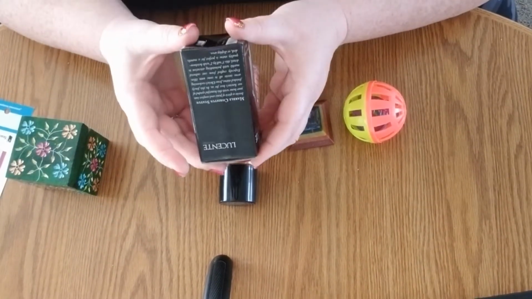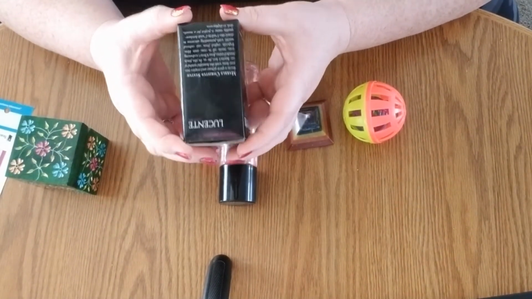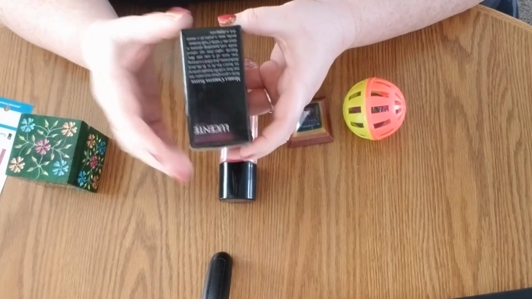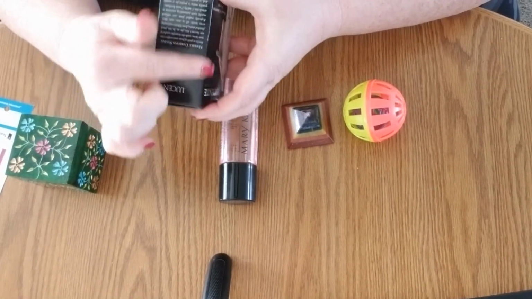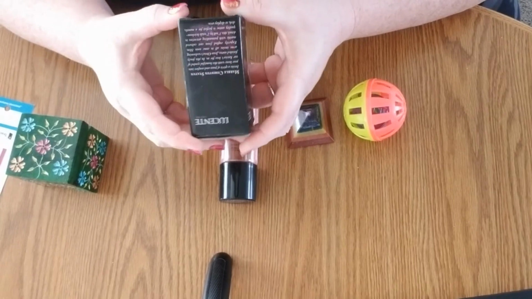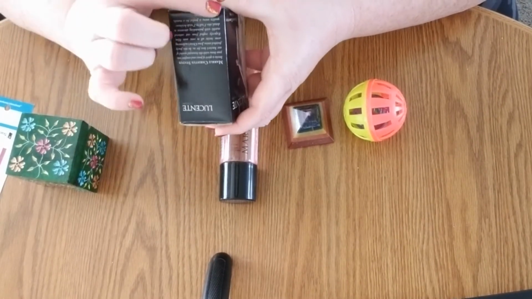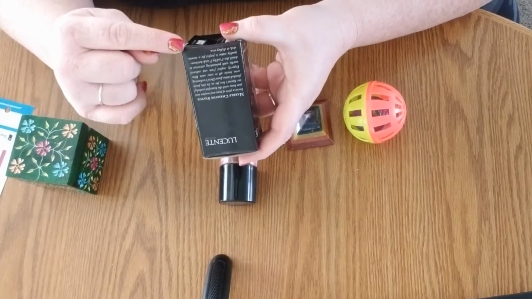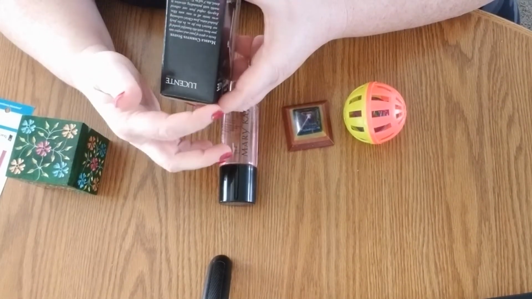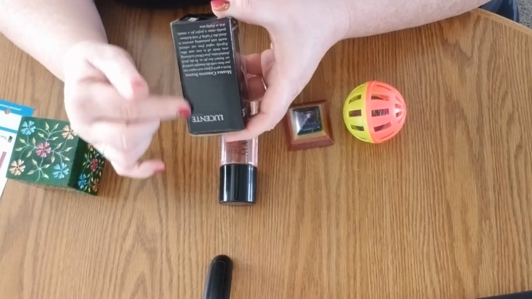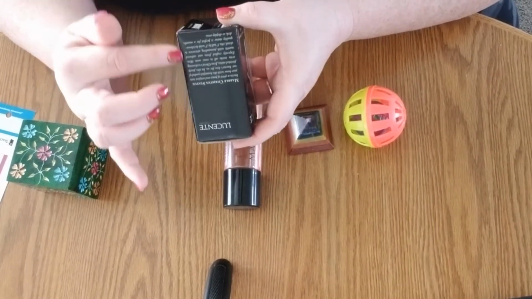This is a rectangle prism. The faces of these are rectangles. It's got 2 long edges, 2 short edges. It has 4 corners, 1, 2, 3, 4, which makes this a rectangle.